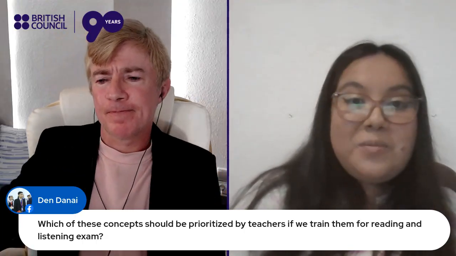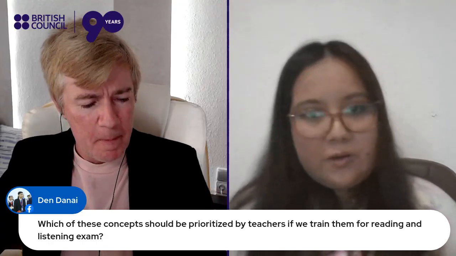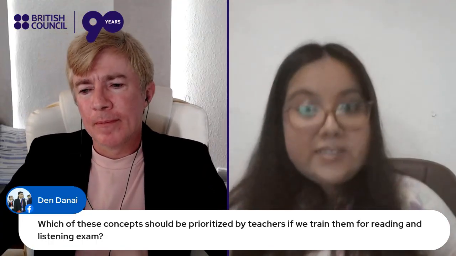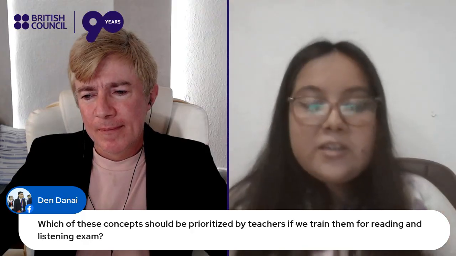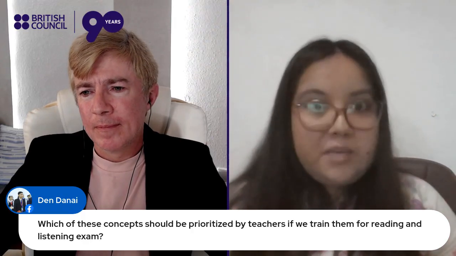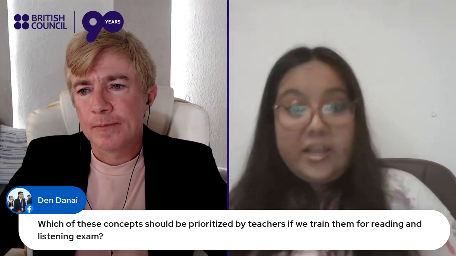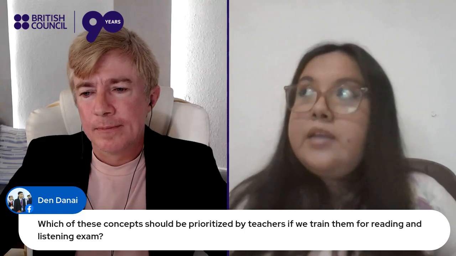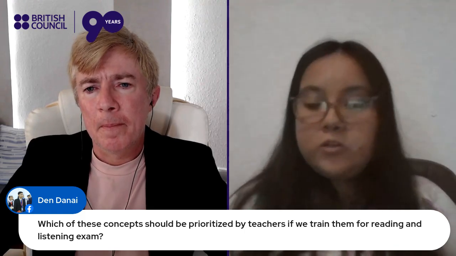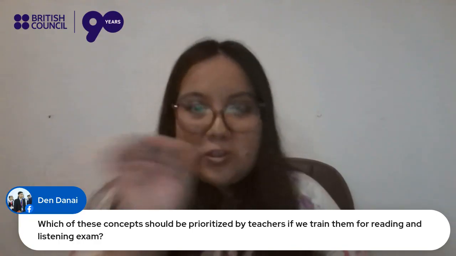Well, I would say both, definitely. I mean, we don't have to prioritize one over another. For example, students need to understand the general idea of the text, and that is top down. They need to search for the general idea. And then, for example, skimming, they need to learn this skill. It's very important when they are preparing for an exam like Cambridge. It might also depend on the task. If they're going to search for details, then they have to prepare for bottom up, to search for these little details.